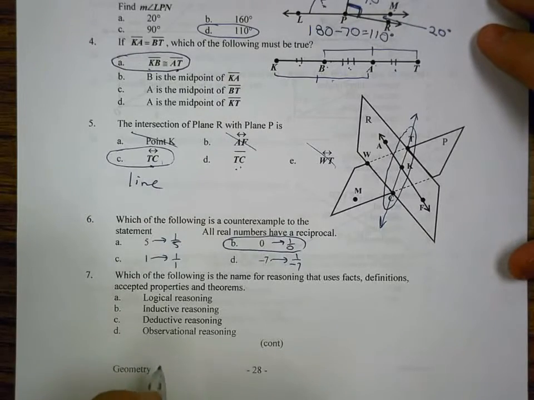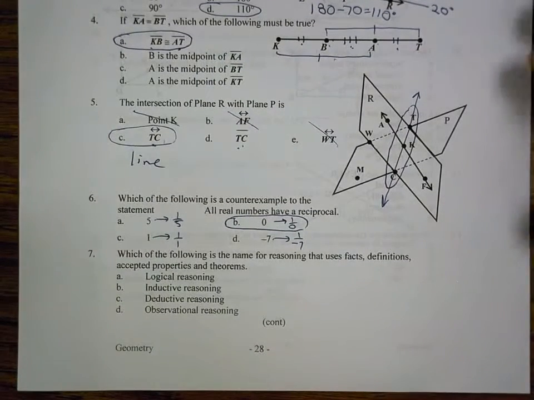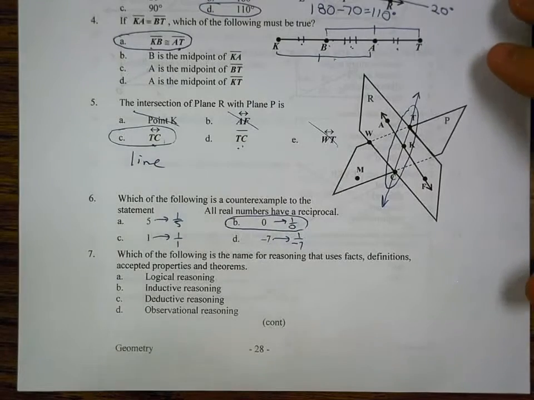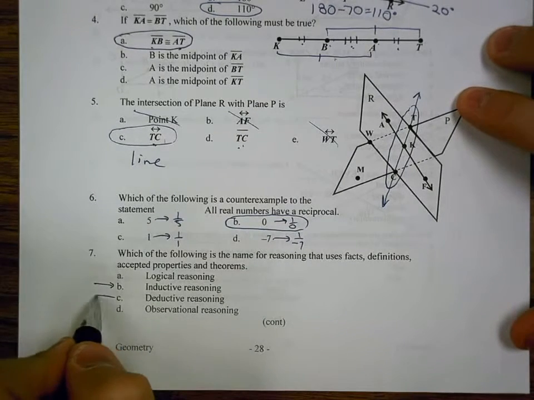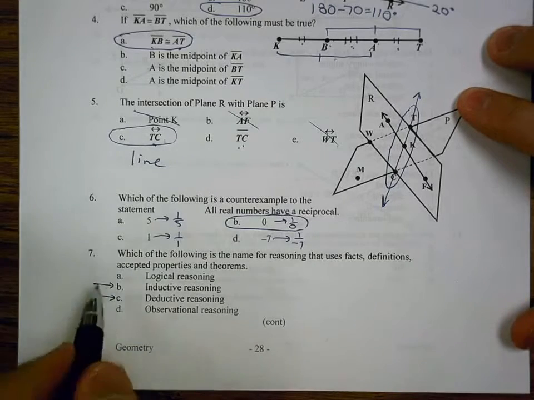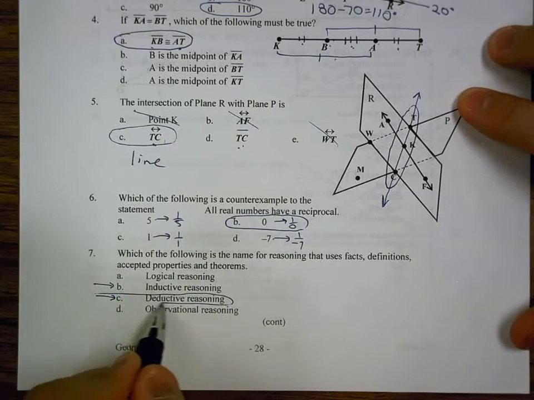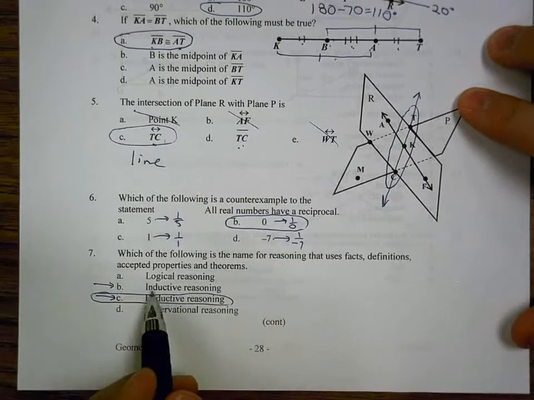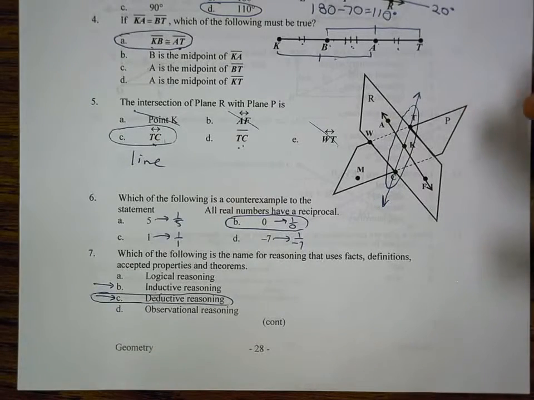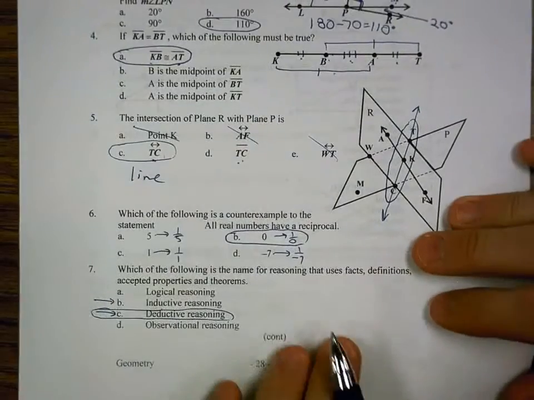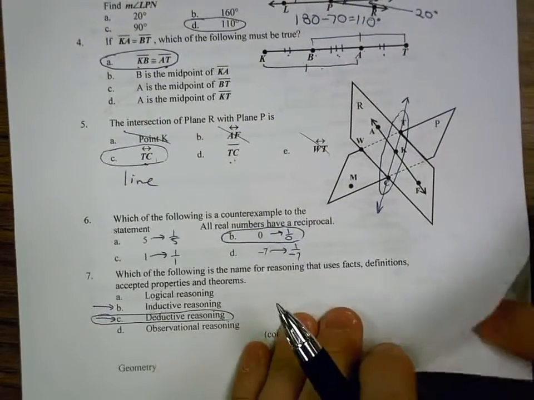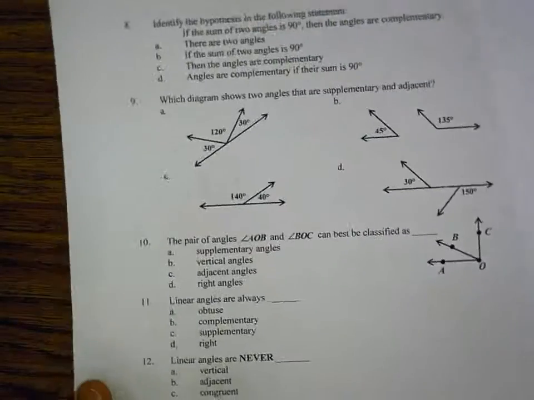Number 7, which of the following is the name for reasoning that uses facts, definitions, accepted properties, and theorems? The two we've looked at this chapter are B and C. The correct answer is C, deductive reasoning, because inductive looks at diagrams, specific examples, patterns based on observations. The other two, I haven't really talked about.